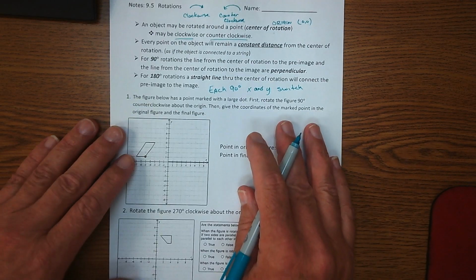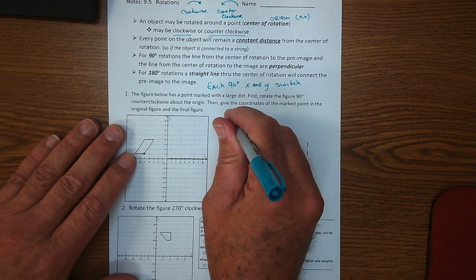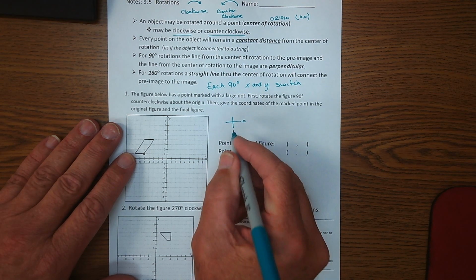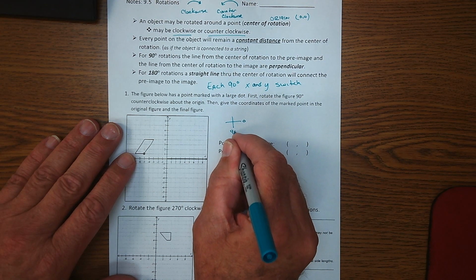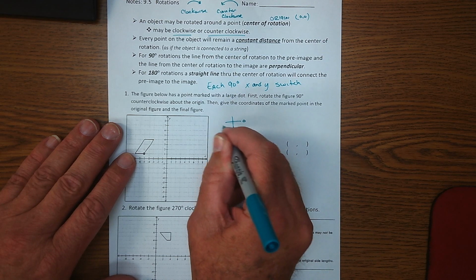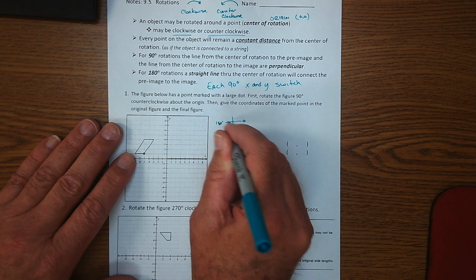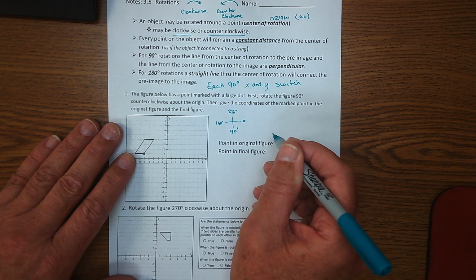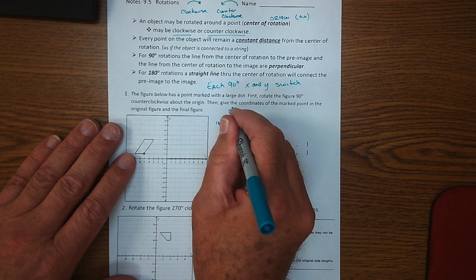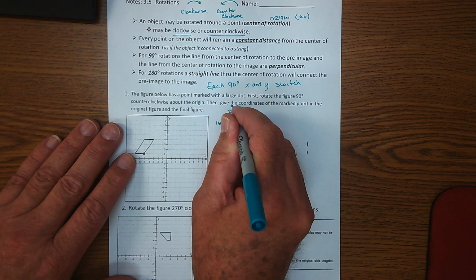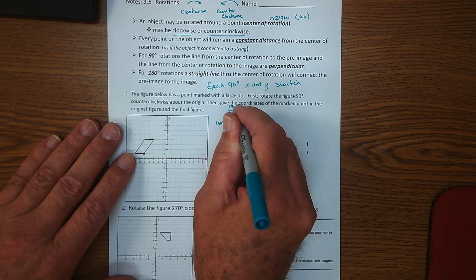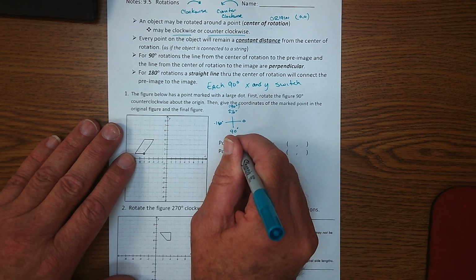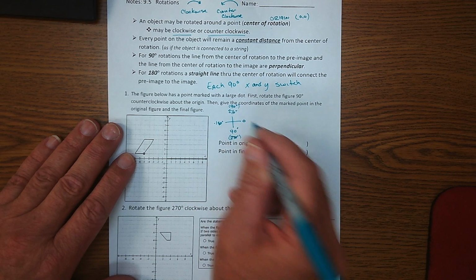Now, a couple things about rotations. First off, here we go. In math we start at 0 on the x-axis right here. Clockwise, this is 90. This is 180. And this is 270. Counterclockwise, this is 90. Those in parentheses, no difference. This is 180 still. This is 270. This is back to 0.